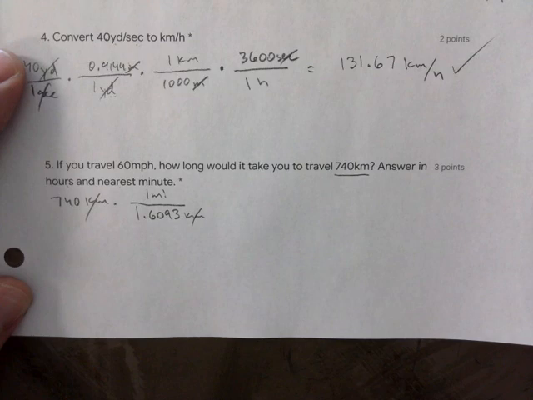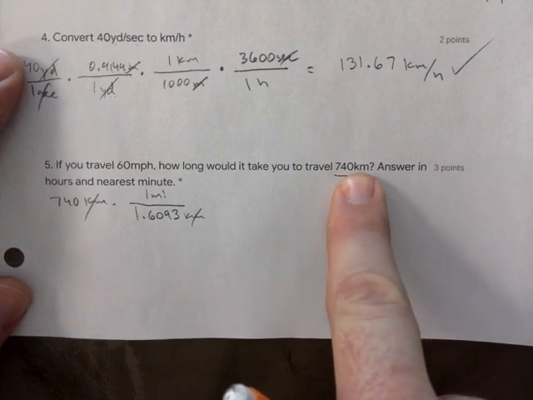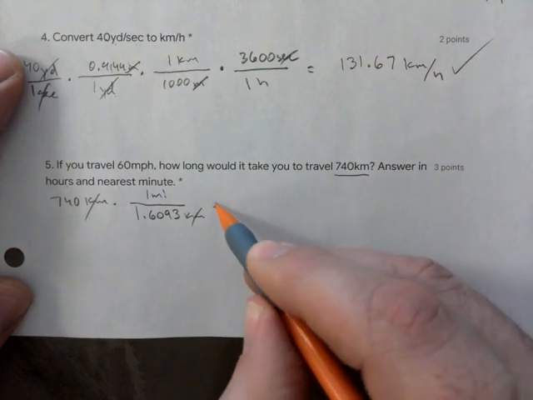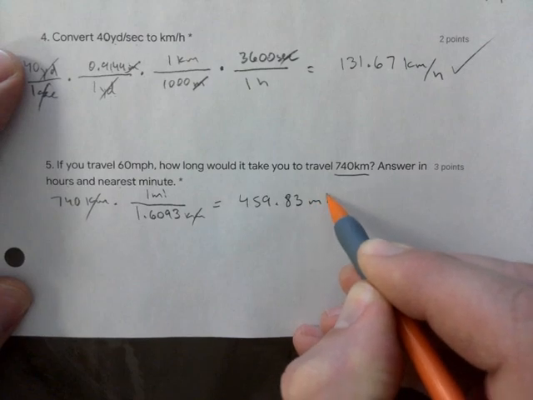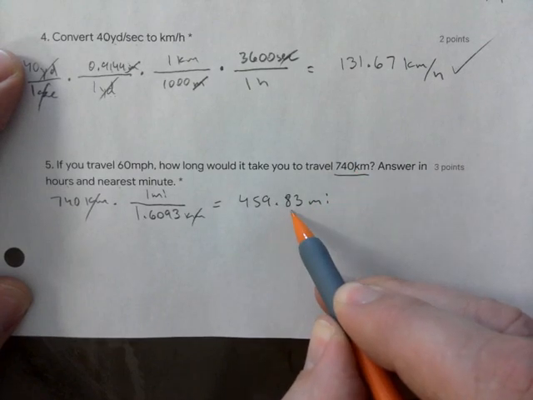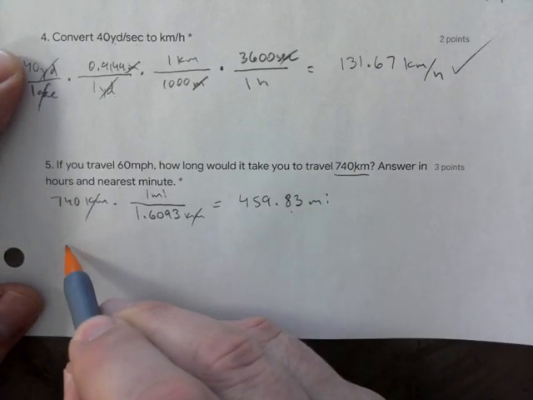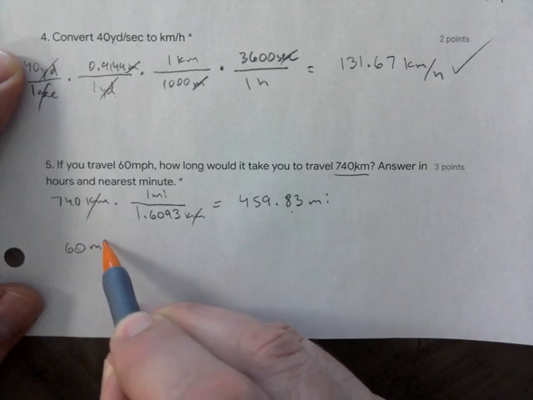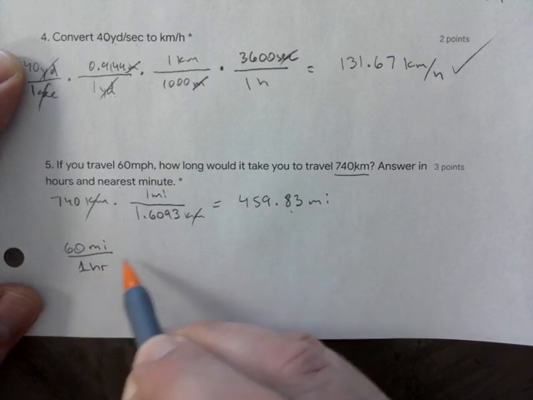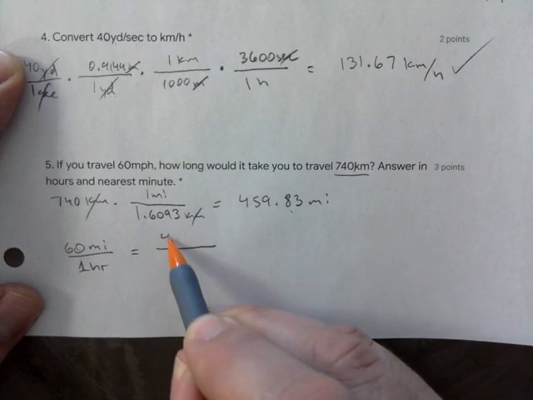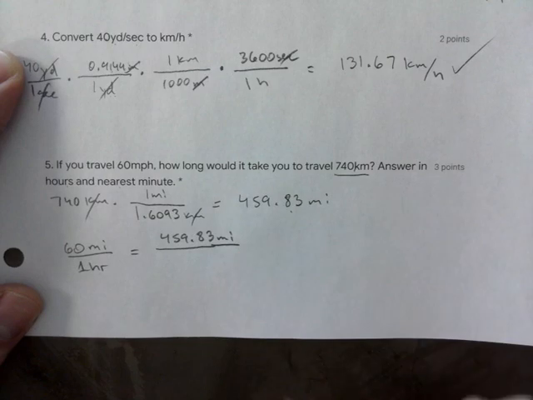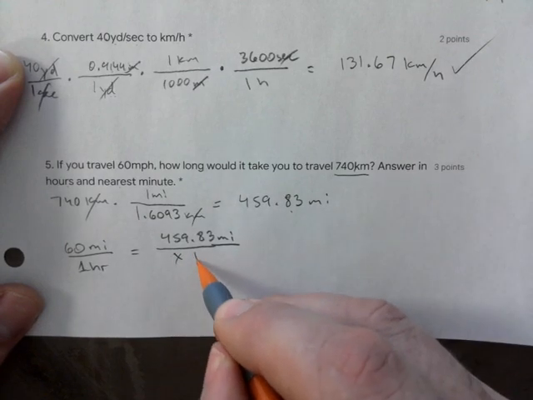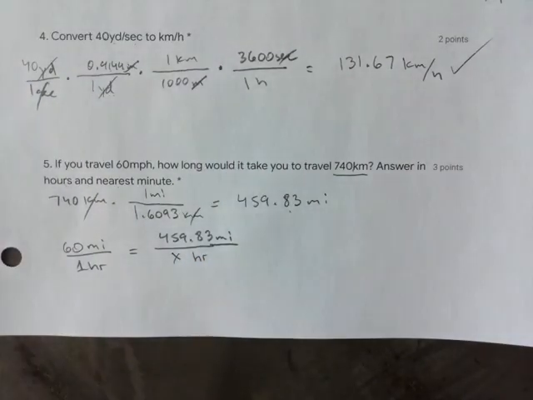If you turn the 60 miles per hour to kilometers per hour and just kept this, you're fine. Okay, you'll be okay. But this gives you 459.83 miles. So this distance is the equivalent of that many miles. So then, if it's 60 miles in 1 hour, then how long will it take me to travel this many miles? Okay, and we go with X number of hours. So I'm going to figure out hours right now.